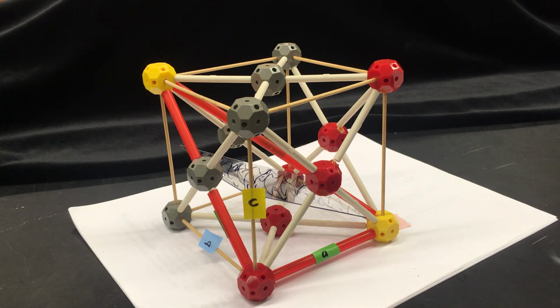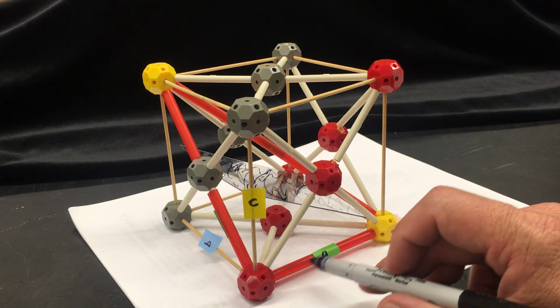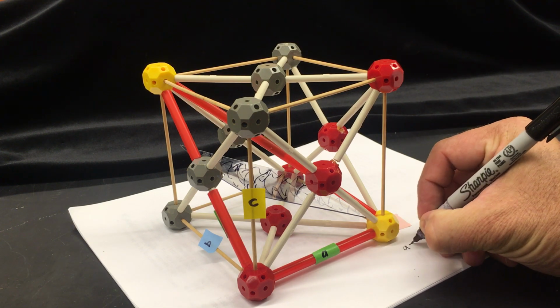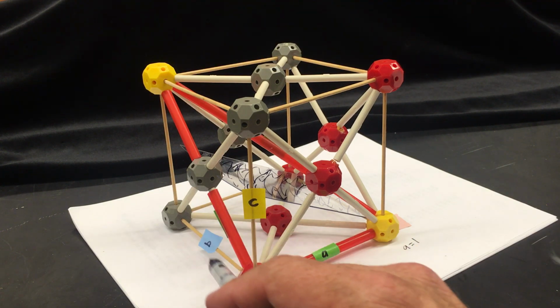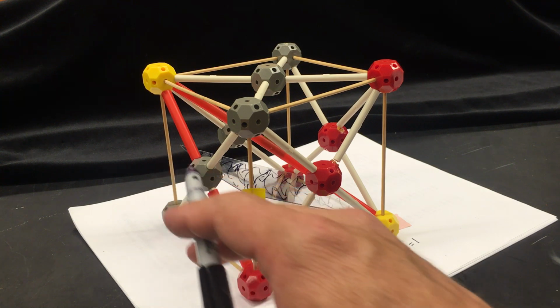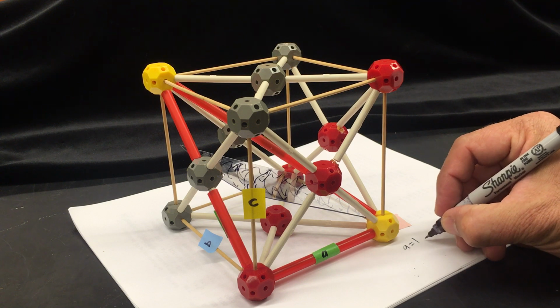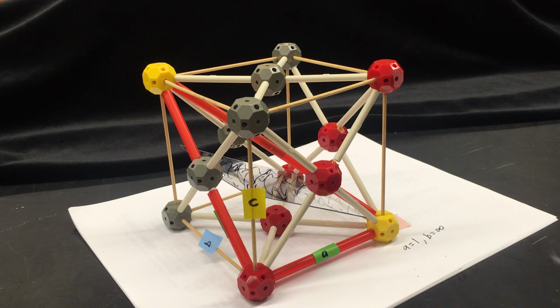To describe that plane's orientation, we need to figure out how it intersects these axes. This plane intersects the A-axis at one full unit cell length away, so we could describe A as 1. This plane never intersects the B-axis. This edge here runs parallel to the B-axis but never intersects it, so we can think about B in this case as having an intersection point of infinity, because it never really does intersect that axis.